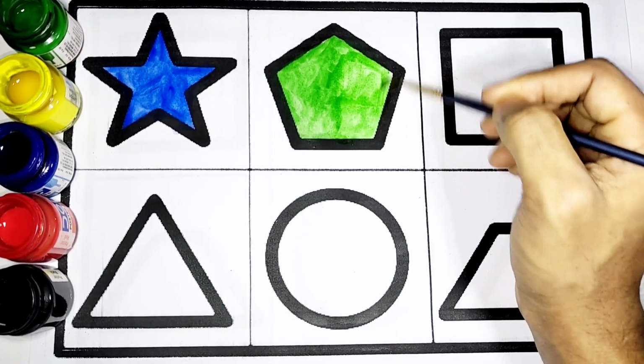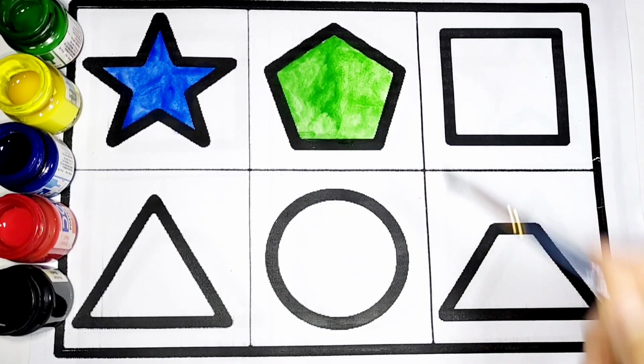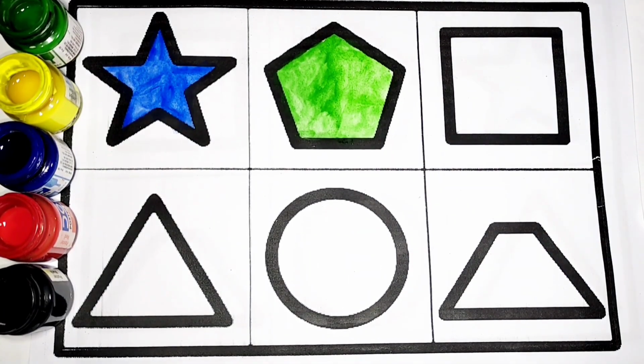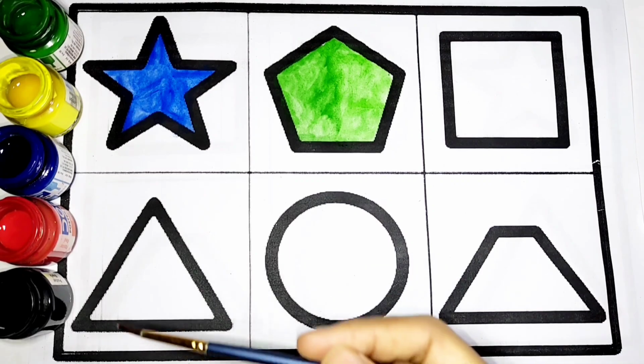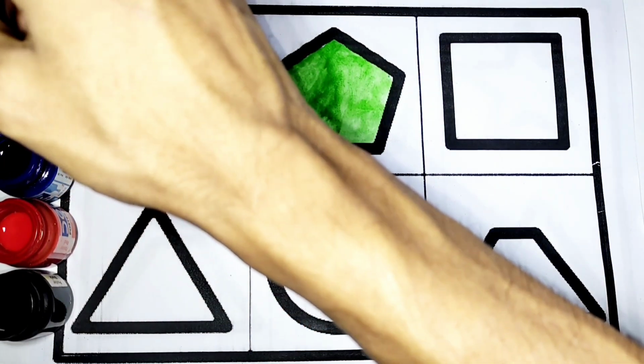Kids, now we're coloring the shape of pentagon, and the next one is square, the shape of square. Now we're using the color of yellow.